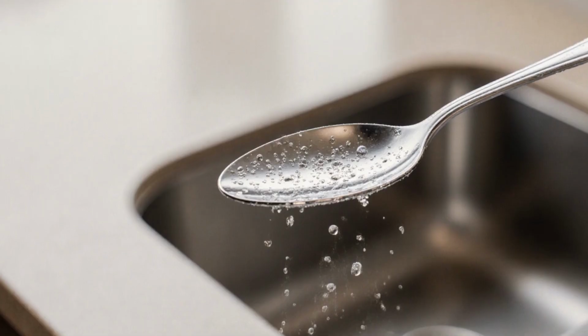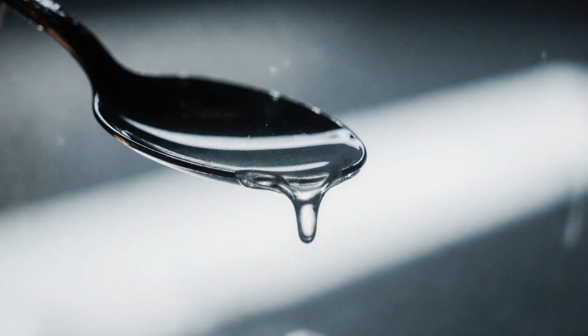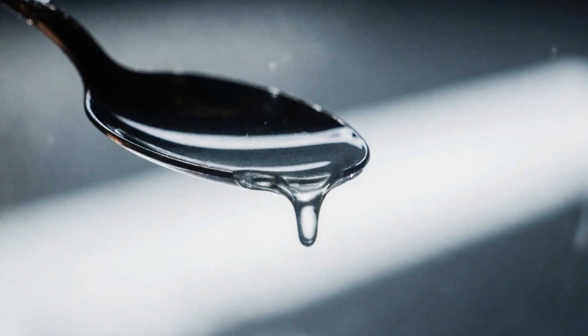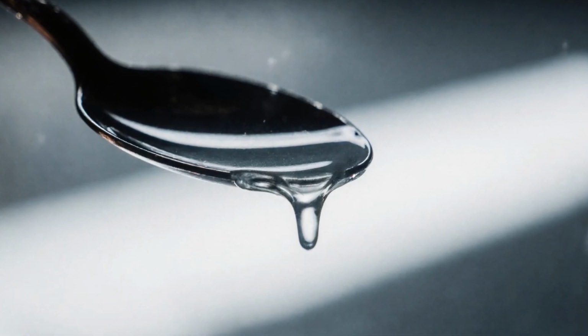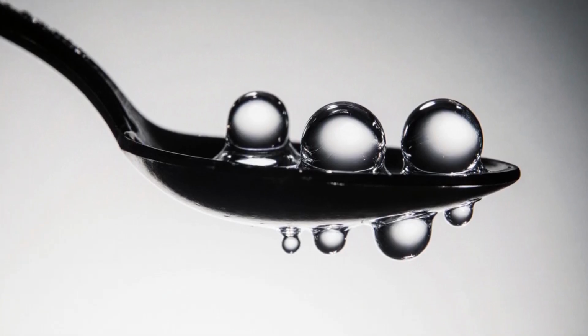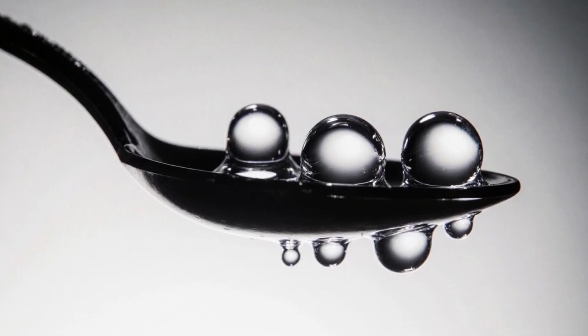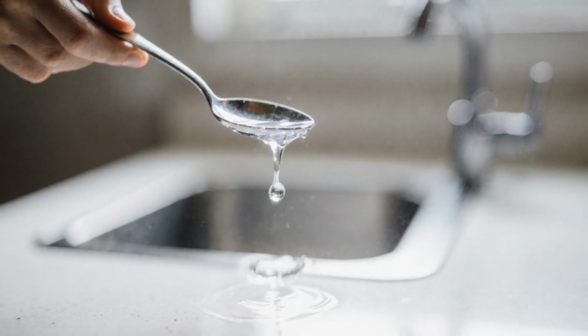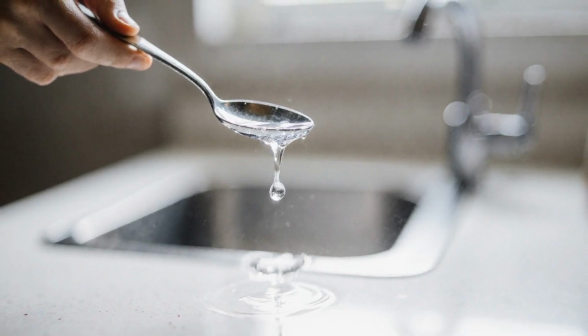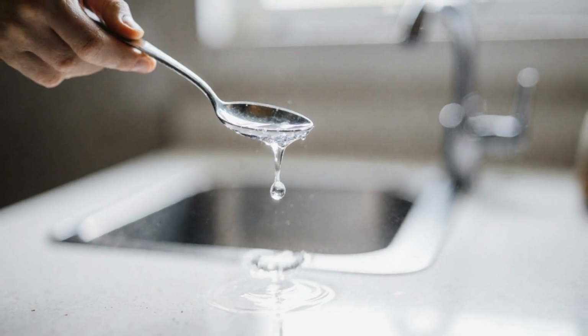A spoon is held stationary in the air. This pause allows residual water to gather at the spoon's lower edge. Surface tension causes the water to form droplets. Eventually, gravity overcomes the surface tension, and the water drips off.